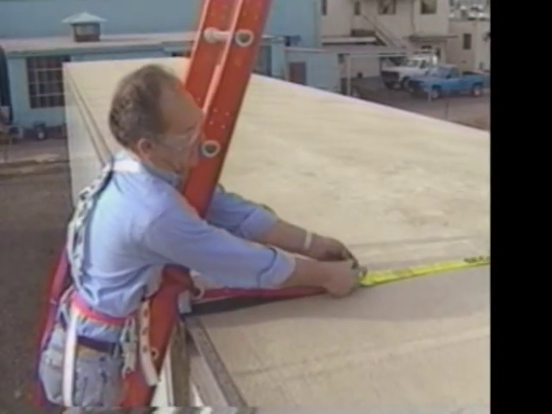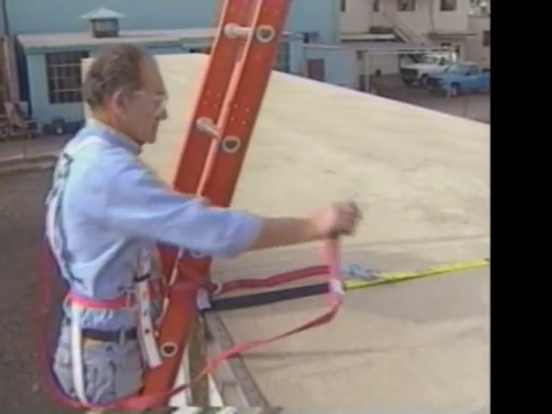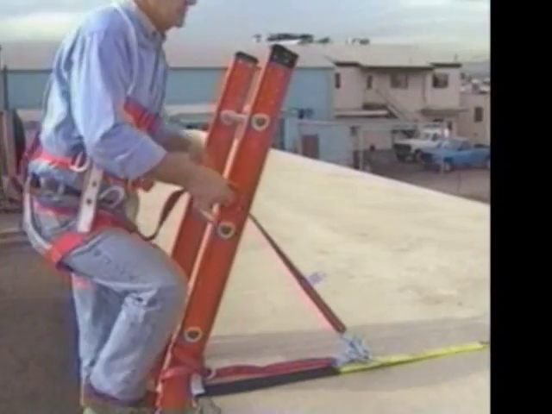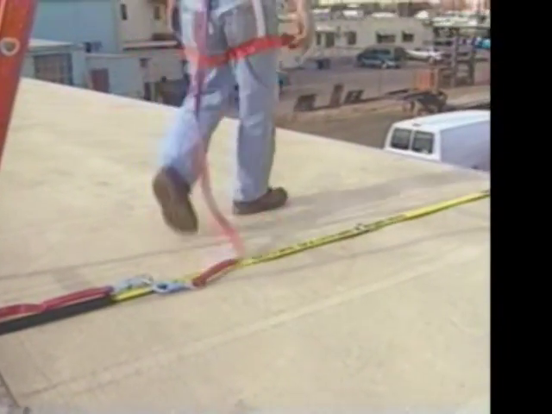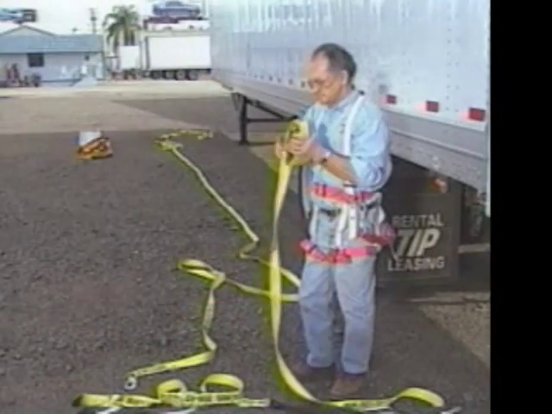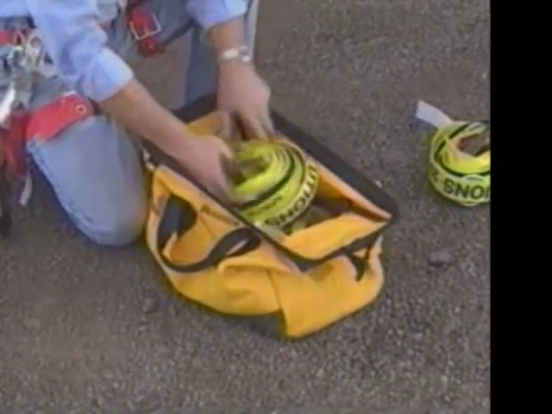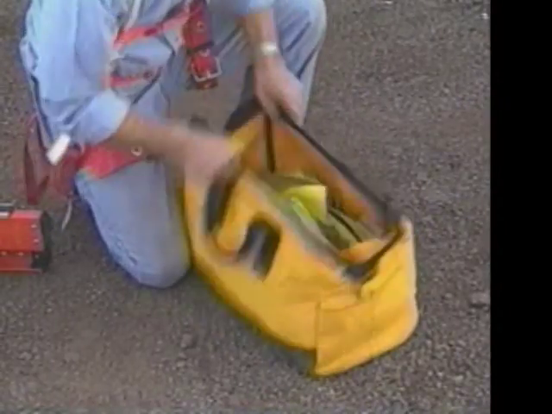For some jobs, you may need access to only part of the trailer's roof. Use one of the cross straps without the center strap to provide fall protection when working in a limited area. The strap can be positioned anywhere along the length of the trailer. When finished, disconnect all the pieces and roll up the straps. Always store the assembly in the bag provided to guard against damage.